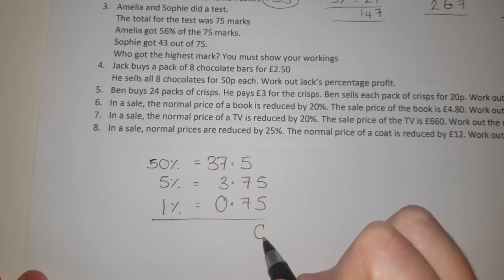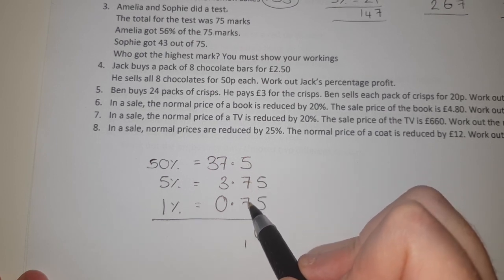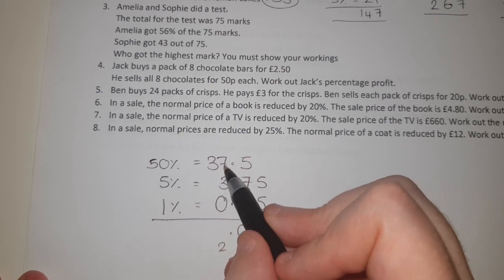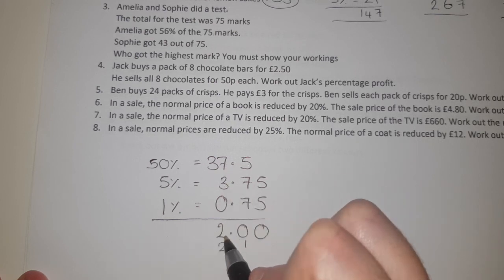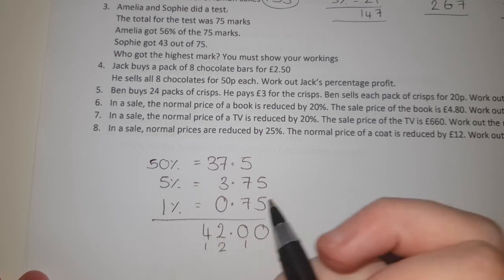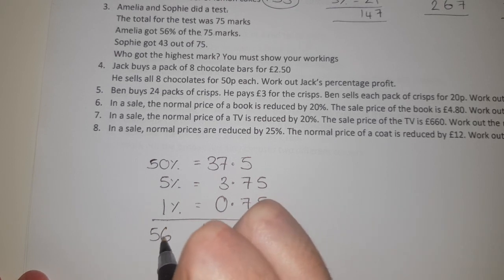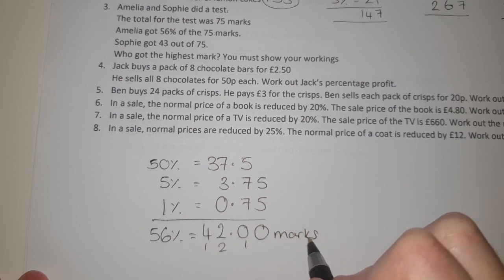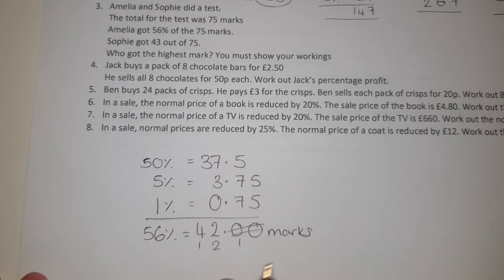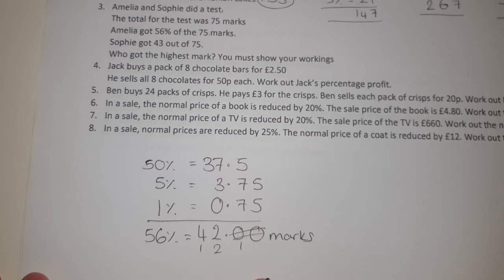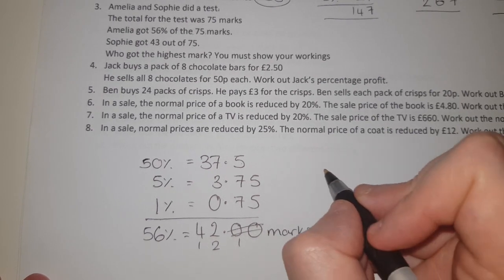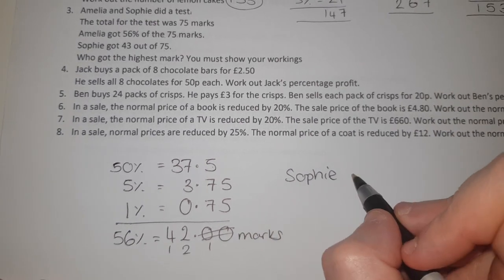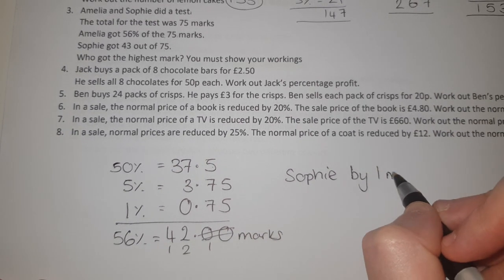So I get 5 and 5 is 10. 5, 12, 19, 20. 7 and 3 is 10, 12. 3 and 1 is 4. So 56% is 42 marks. Obviously, you can ignore the double zero on the end. So Amelia got 42 marks. Sophie got 43. So Sophie got the highest mark. Okay. Sophie by 1 mark.